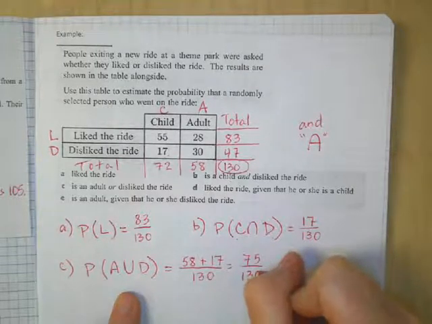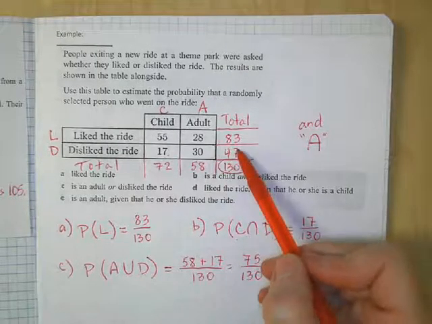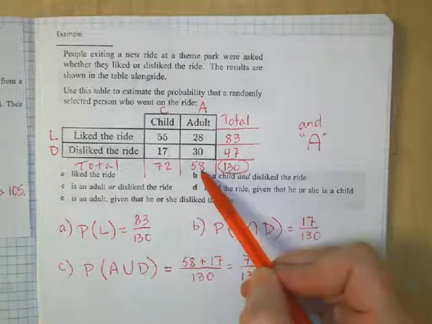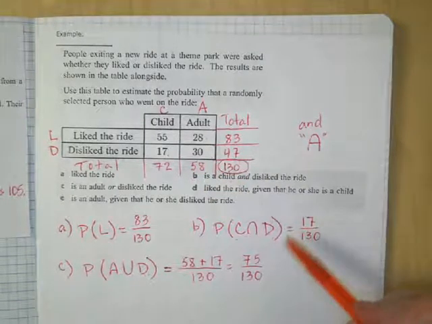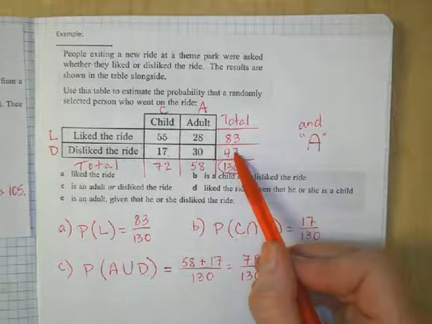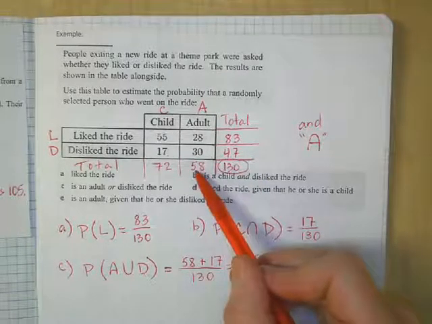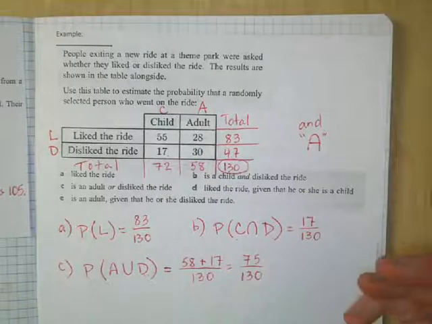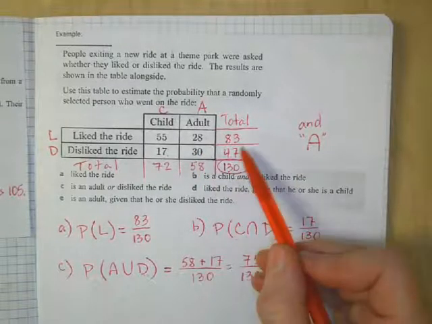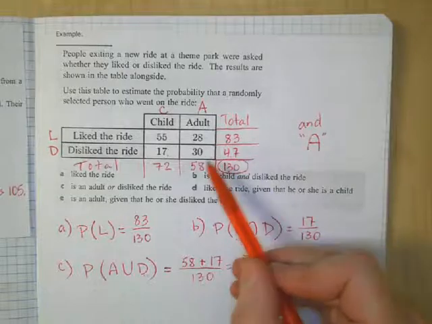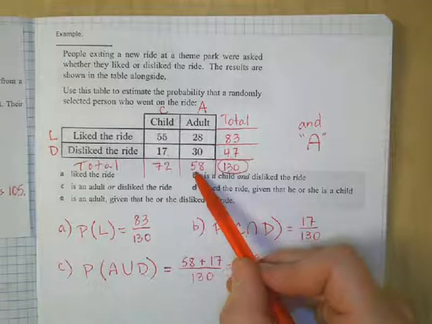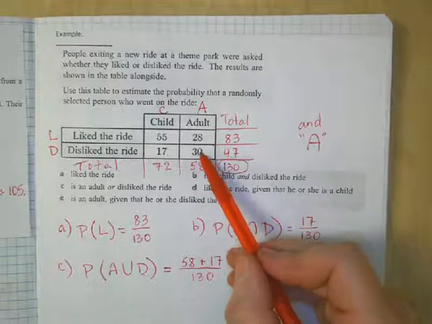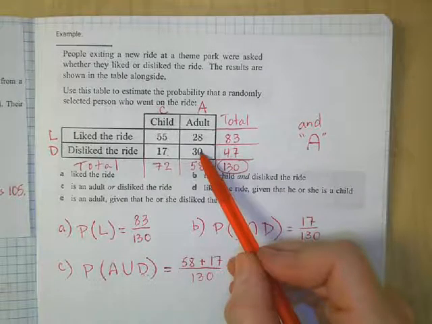So be careful. You can't just take all the people who disliked the ride and all the adults because there is that overlap. You have to subtract. I could do this one plus this one, but then I would need to subtract the overlap. So we could use the addition rule: the probability of disliking the ride plus the probability of adults minus the overlap of adults and disliking.